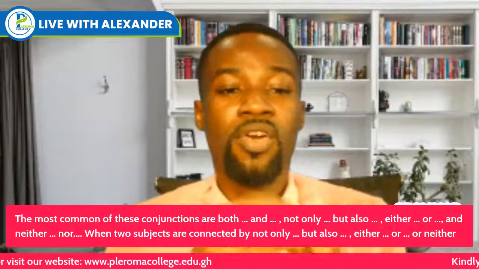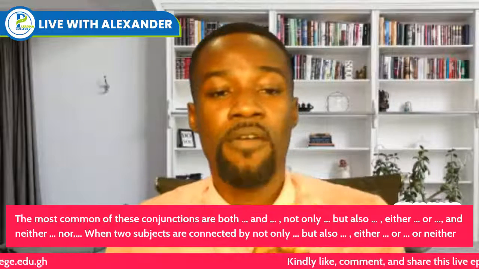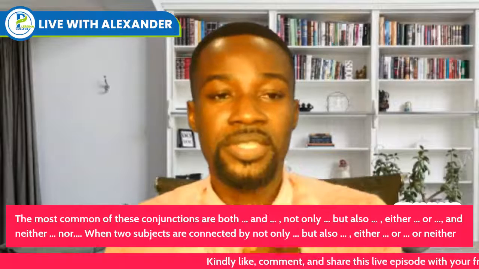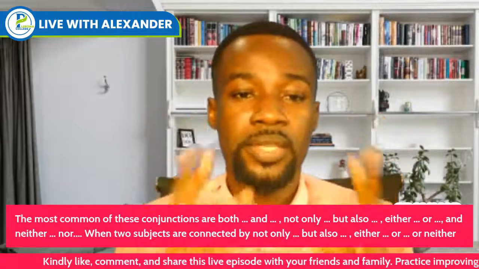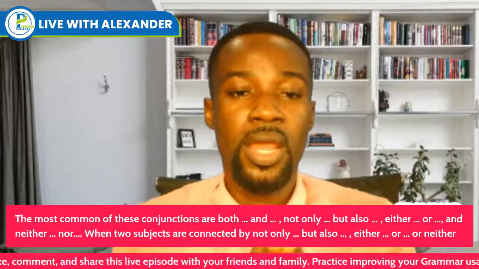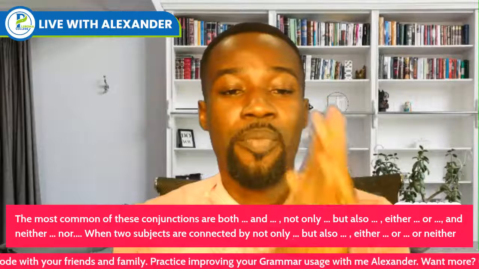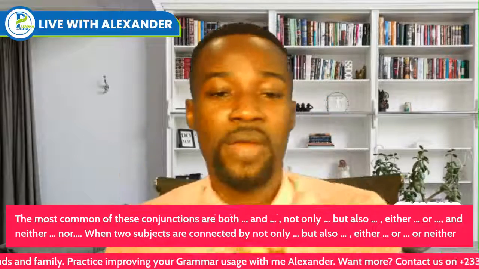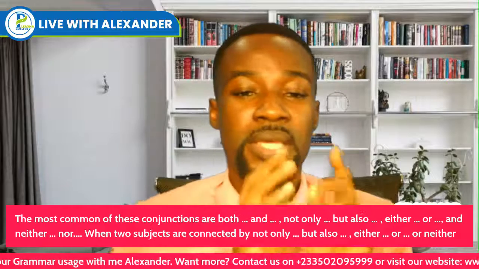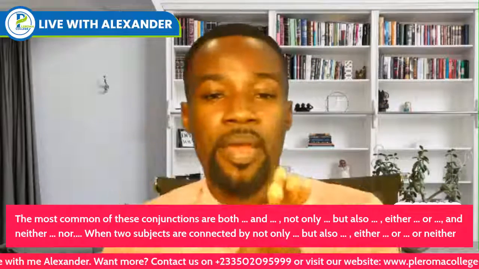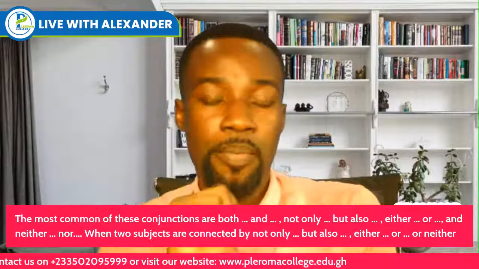So these are the common examples of correlating conjunctions, and the key here is that they are always working in pairs. Common examples: both and as one pair, not only but also as another pair, either or as a pair, and finally, neither nor as a pair.